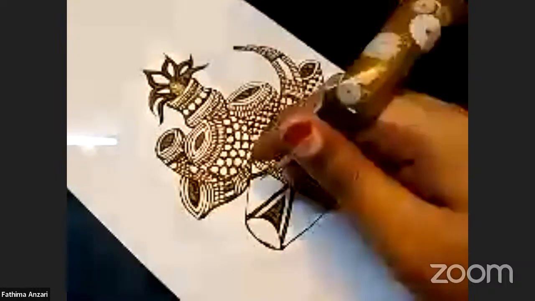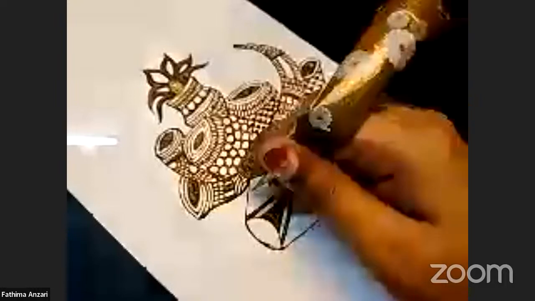I'm making it a bit more broader because there's more space. So we don't have that much space. It's more broader. And I'm drawing one more line and darkening it. So the same goes to the opposite side too.